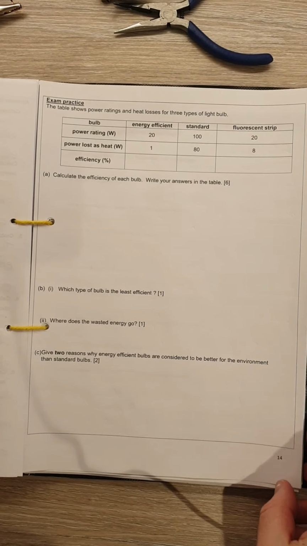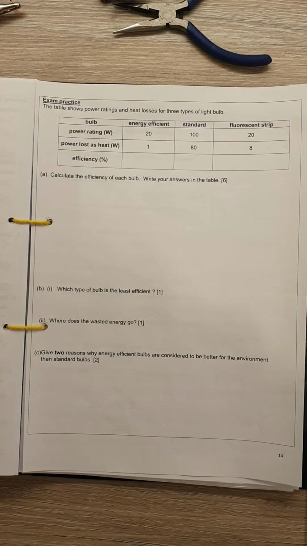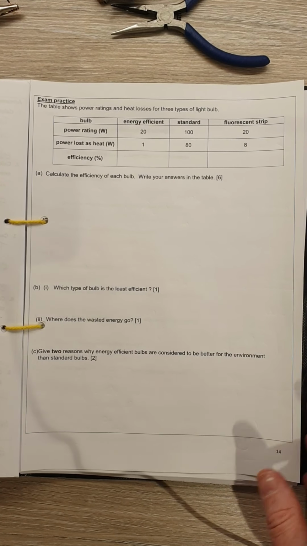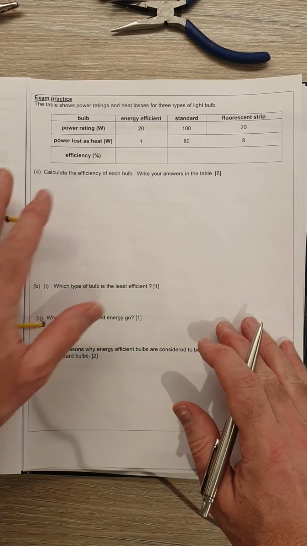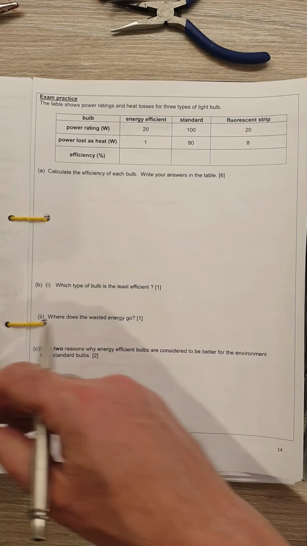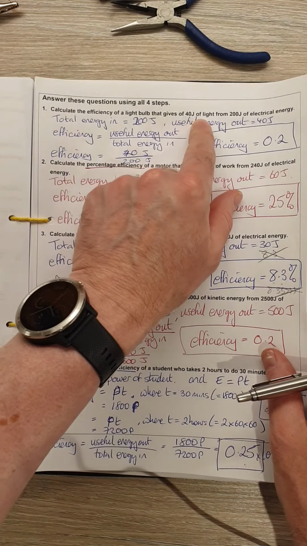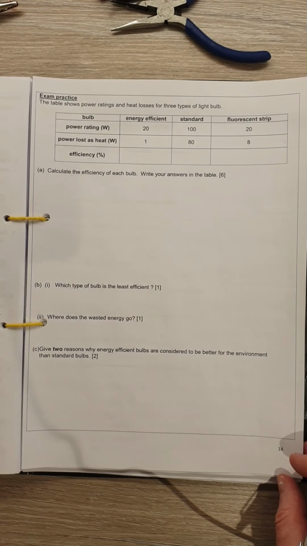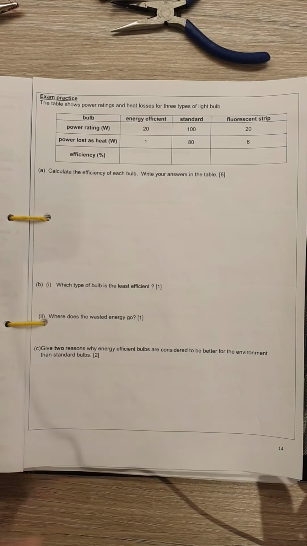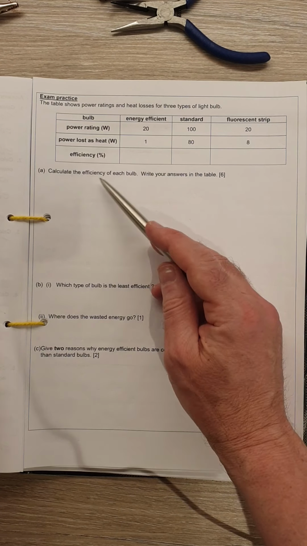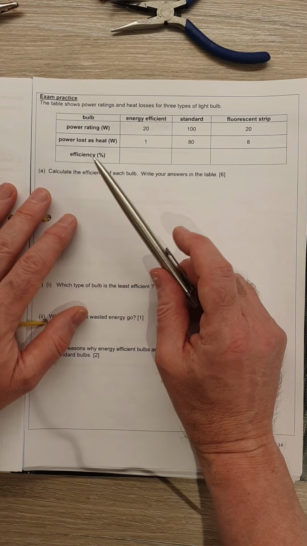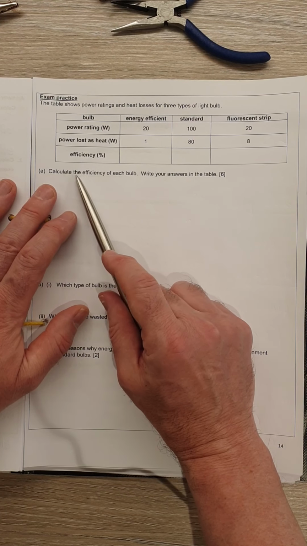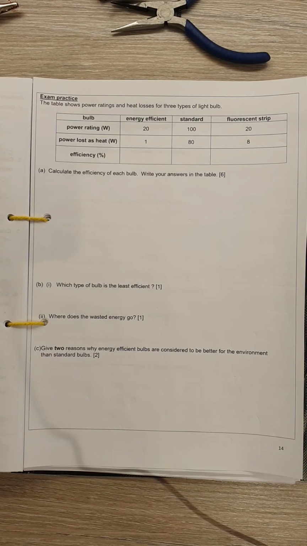Now with this question, this is more typically how questions are presented in exams, with a little bit of the information presented in a slightly different form. So instead of having, again, the information in the form of numbers put in a sentence, in this case all the information has been put into a table. So we need to use the table to get the information we need to do our calculations. But the steps are always the same. So part A says calculate the efficiency of each bulb.